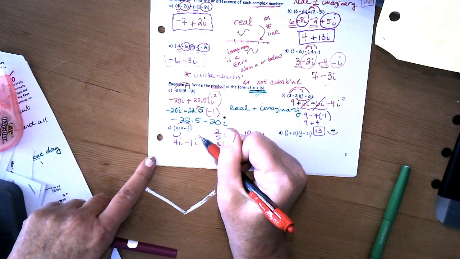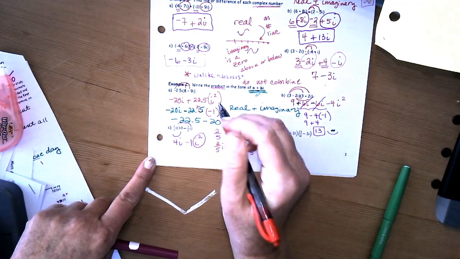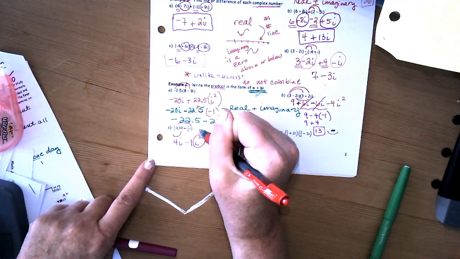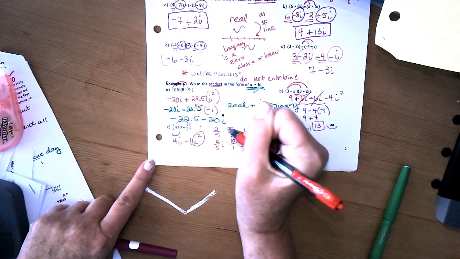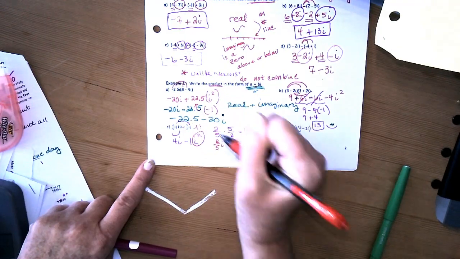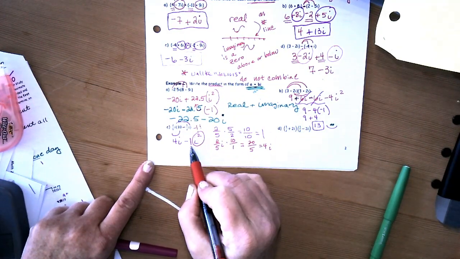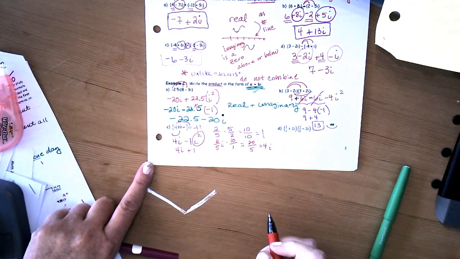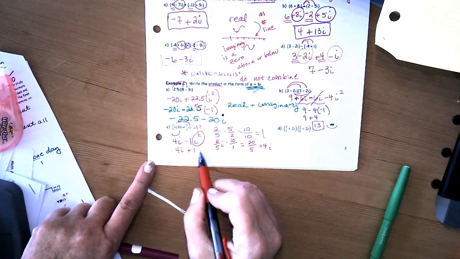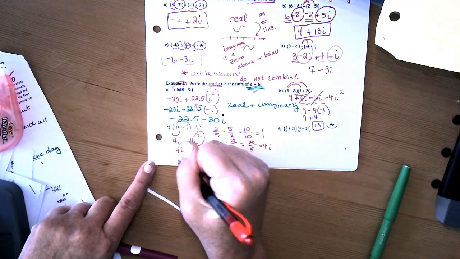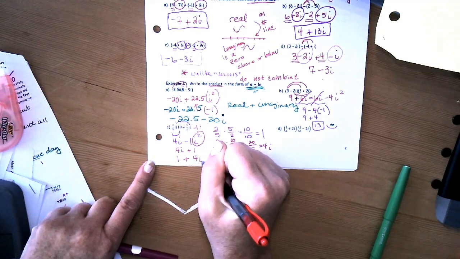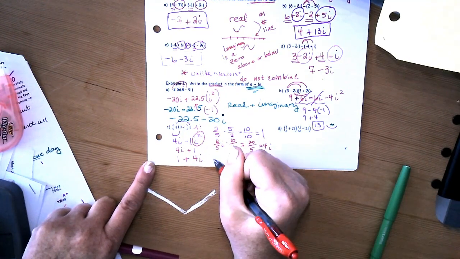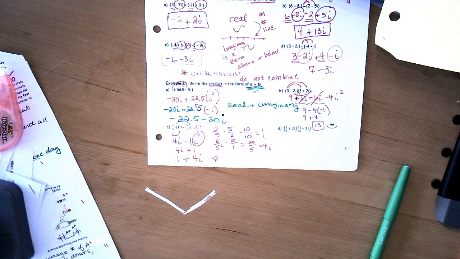Alrighty. Now this, I usually circle the i squared. So I tell myself like, hey, Kath, it's -1. So a -1 times a -1 is a +1. But can't leave it there. It's starting to look weird, right? Real plus imaginary. That one gets a heart. So fun.